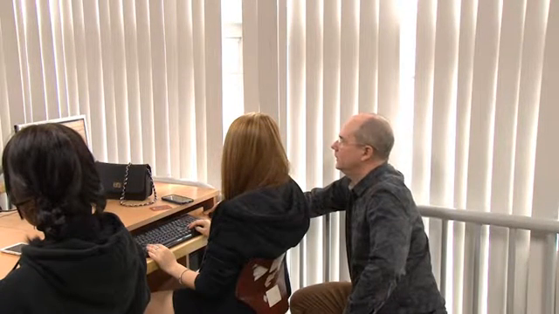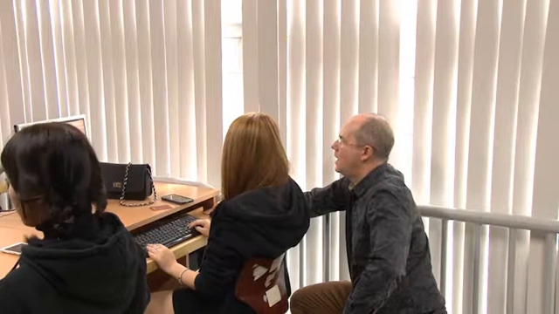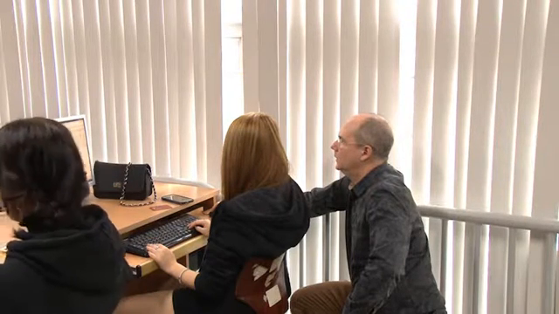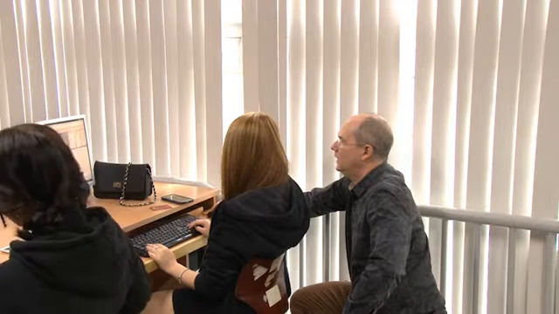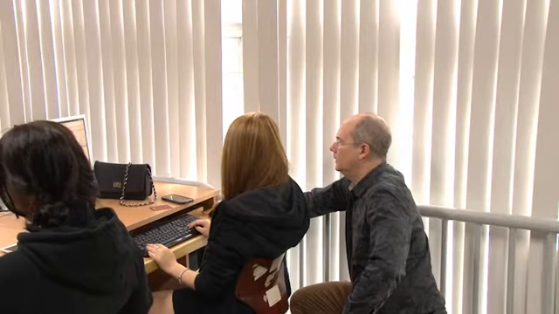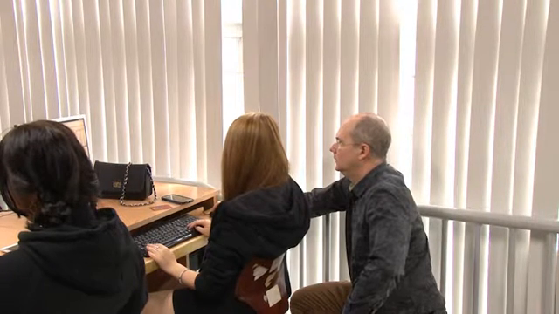Let's try this. Let's create a new layer. Let's put all of this on the red layer. Good. And let's delete all of this.